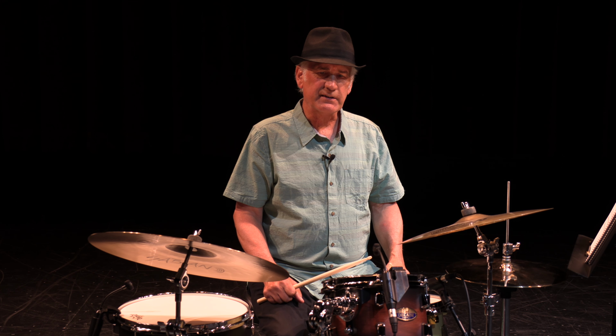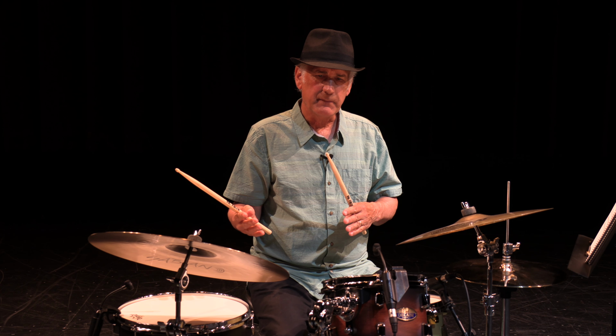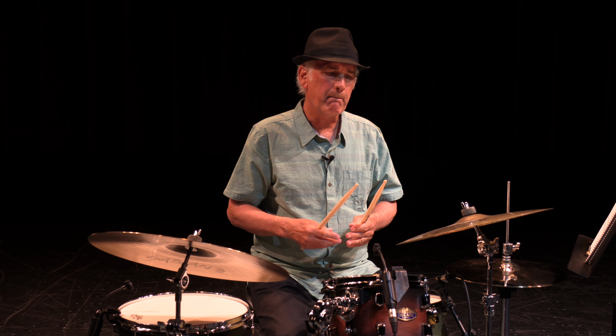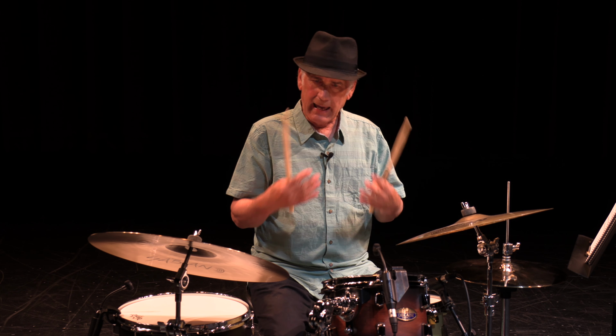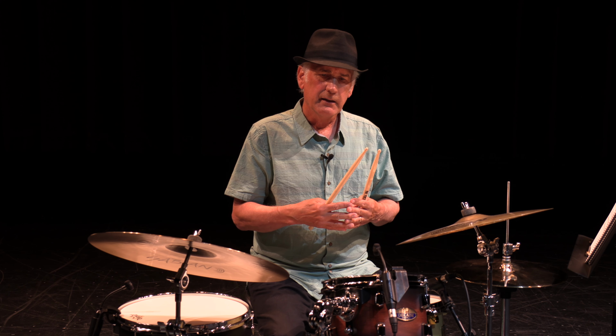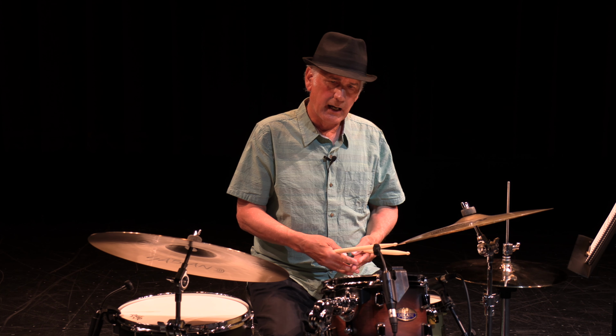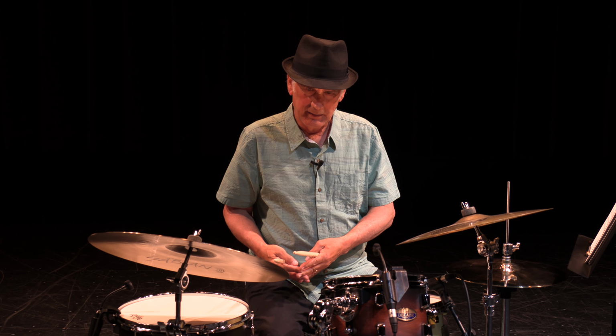I like to use this idea in a much broader way. So basically, anytime that I am borrowing a grouping from one meter and putting it into another meter, that is my definition of a hemiola. You can generate these ideas simply by combining odd with even or even with odd.